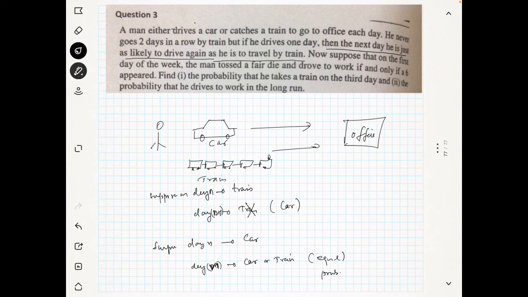Now suppose that on the first day of the week, how is he taking his decision? He will toss a die, and if the outcome is 6, then only he will use his car.